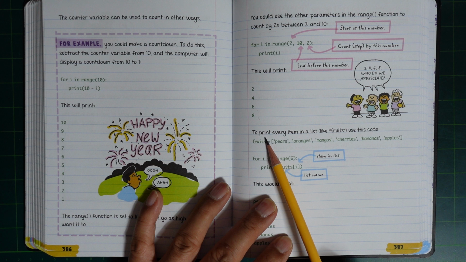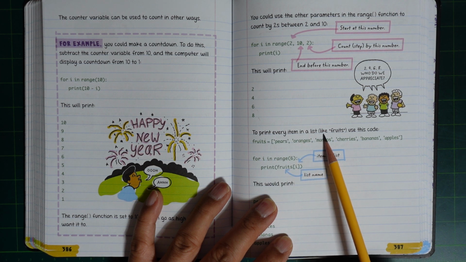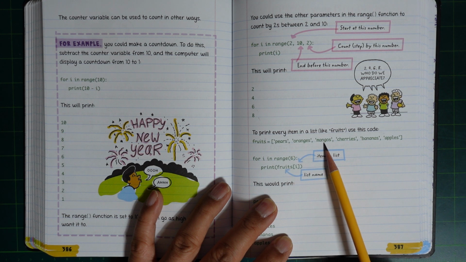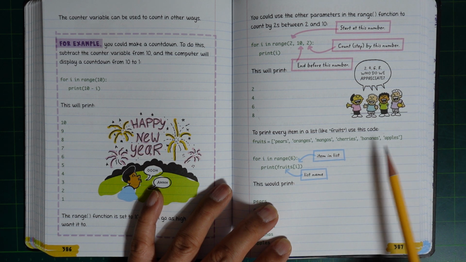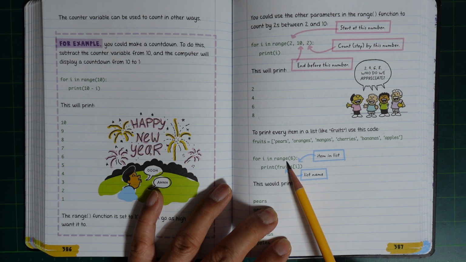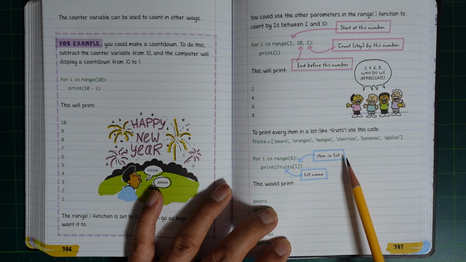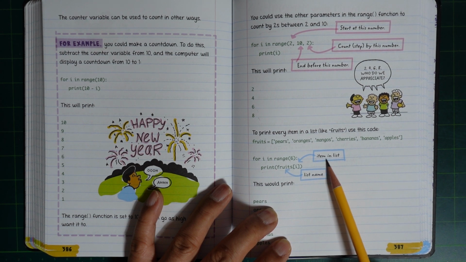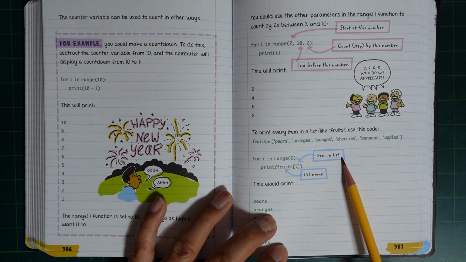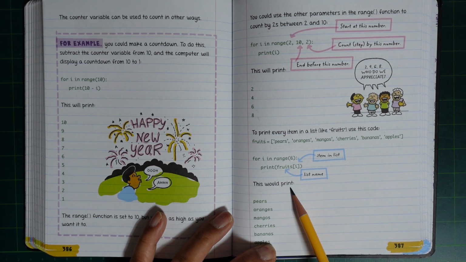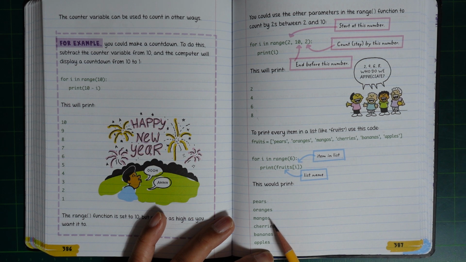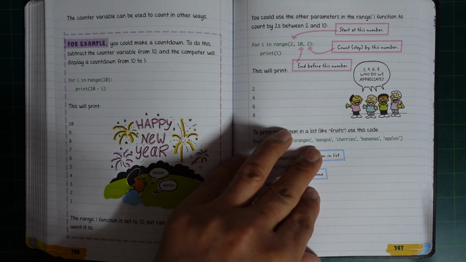To print every item in a list like fruits, use this code. Fruits: pears, orange, mango, cherries, bananas, apples. For i in range(6), print fruits, with the index i, the item in the list. This will print pears, orange, mangoes, cherries, bananas, apples.